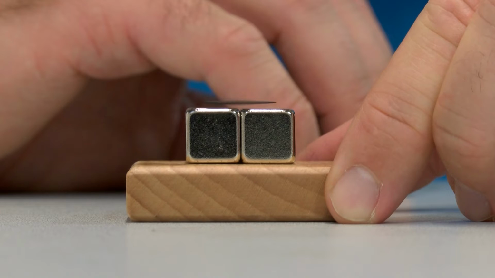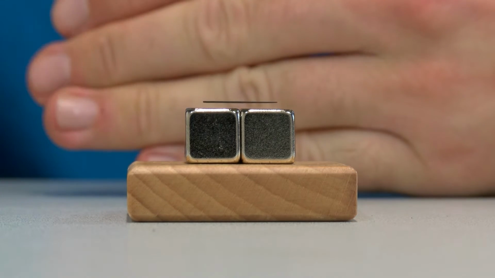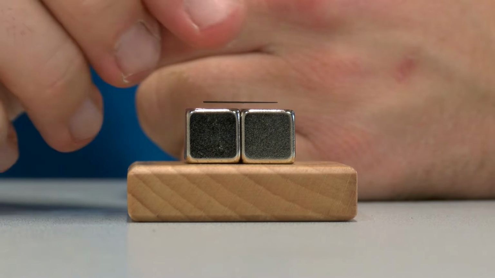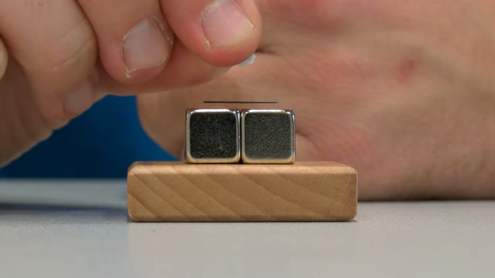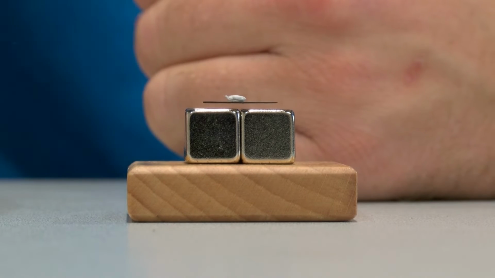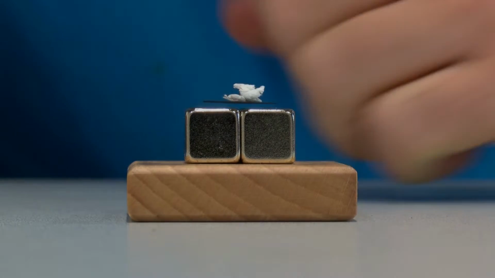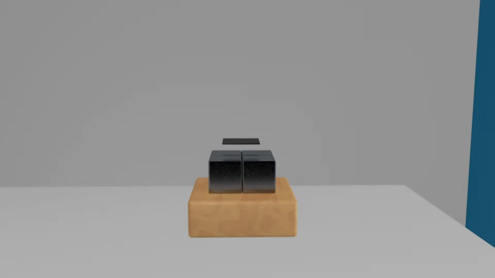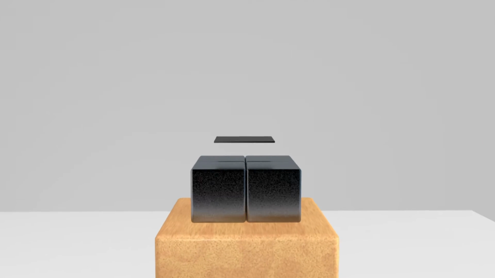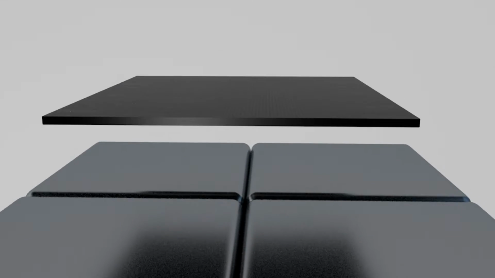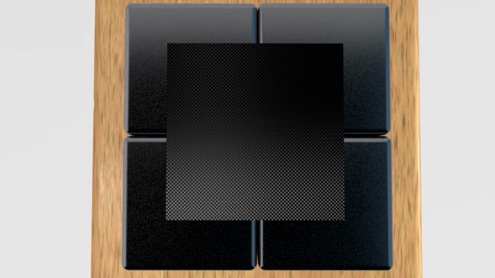The repulsive force between the magnets and the graphite is so great that you can weigh down the graphite plate with cotton swabs. Let's look at the structure of the experiment again in the animation. To explain to you why the graphite floats on the magnet, I'll show you another experiment.